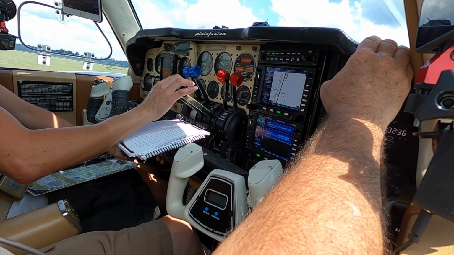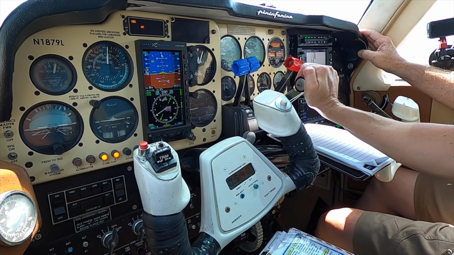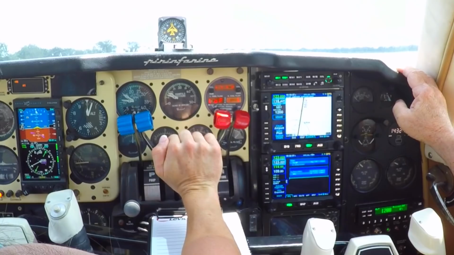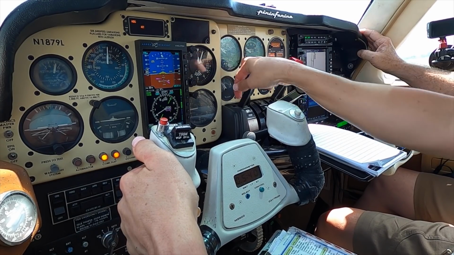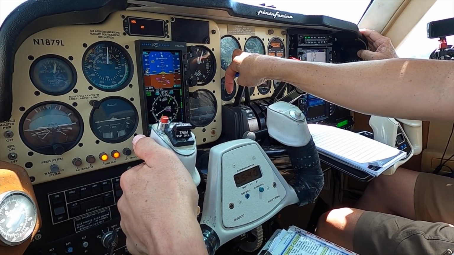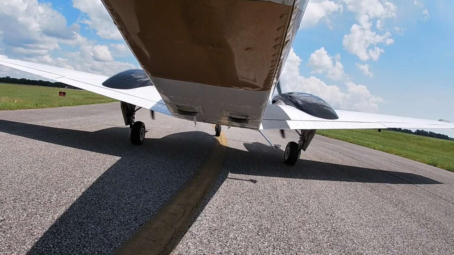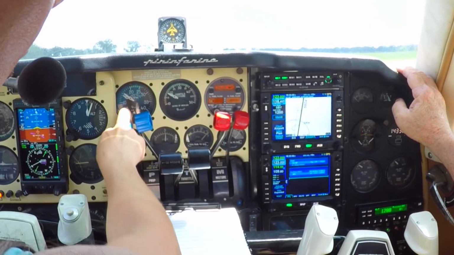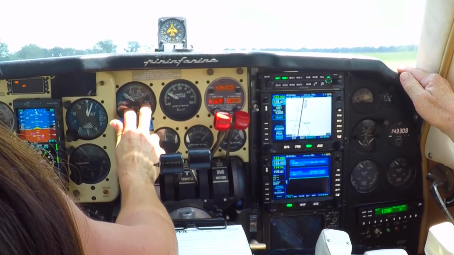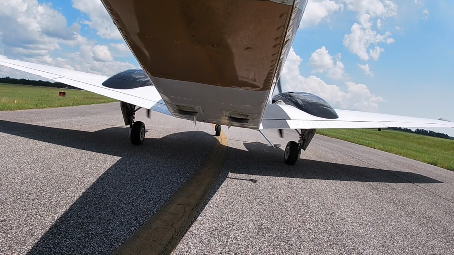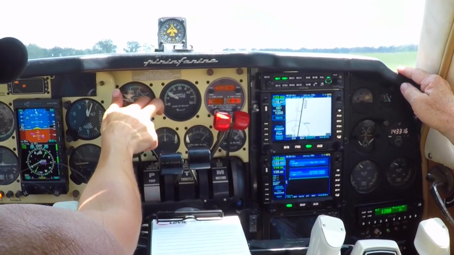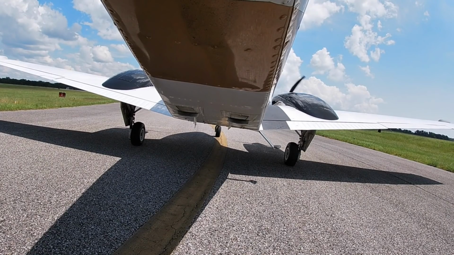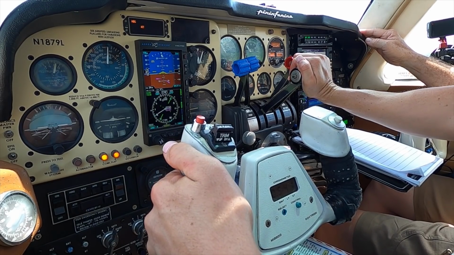Gonna line up this way. RPM decrease. Manifold increase. Pressure decrease. No oil, no smoke. RPM decrease. Manifold increase. Pressure decrease. No oil, no smoke. 3000 RPM.